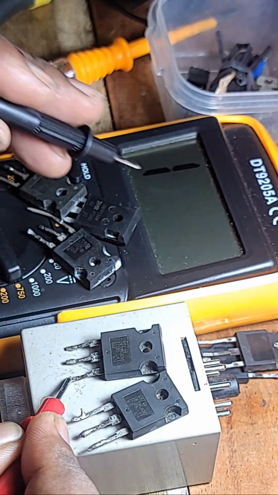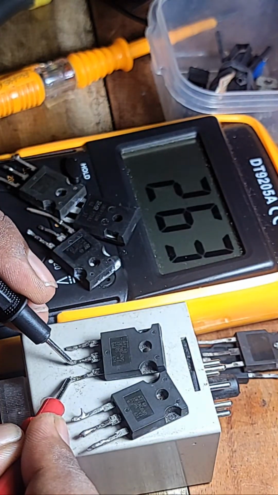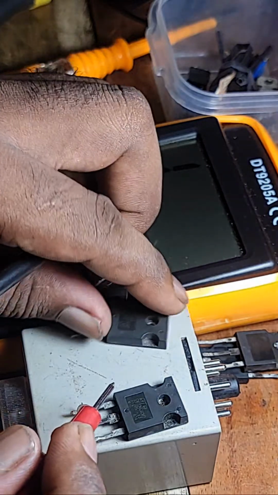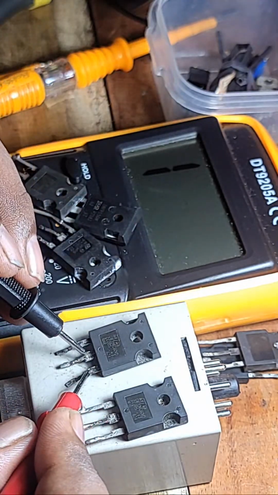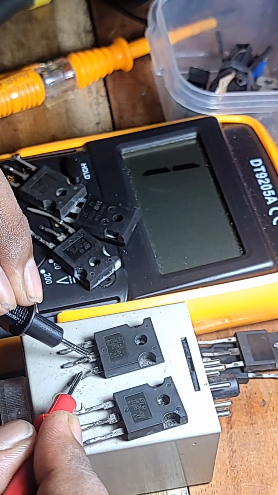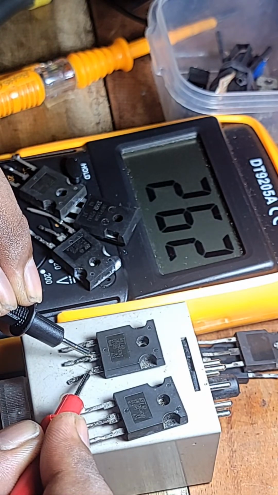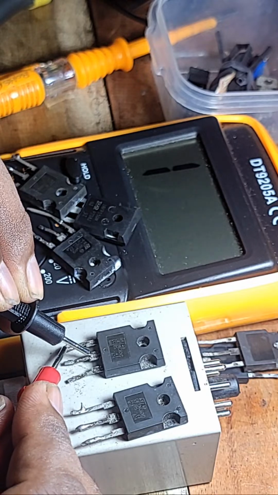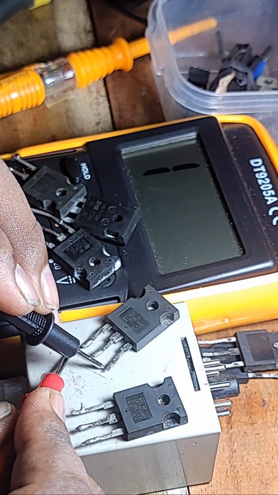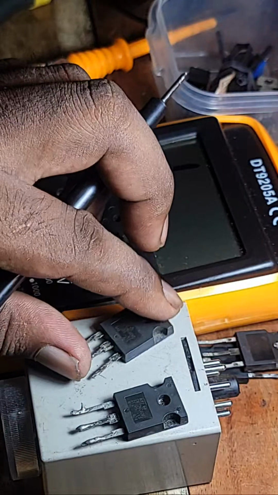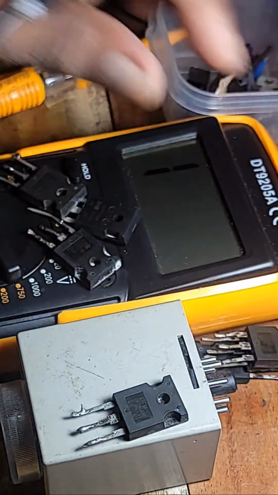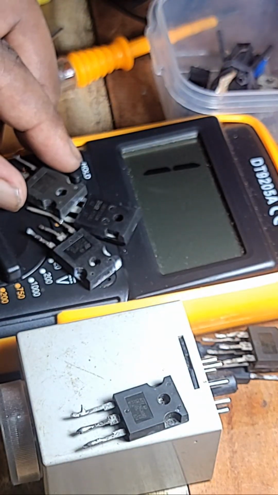So no value shows. When I correct the terminals, then the proper value shows in the display. Now the reverse connection is not okay. So this is a good MOSFET.